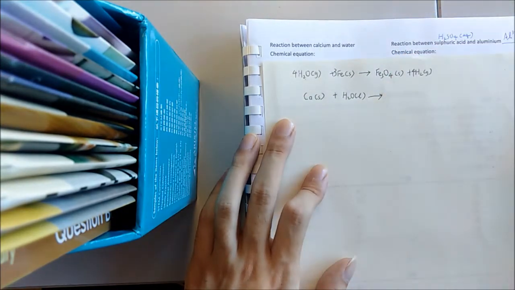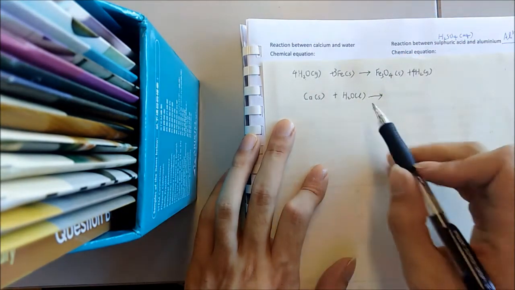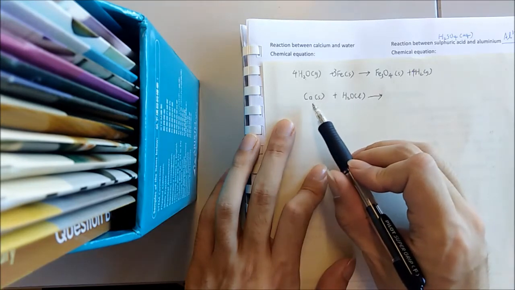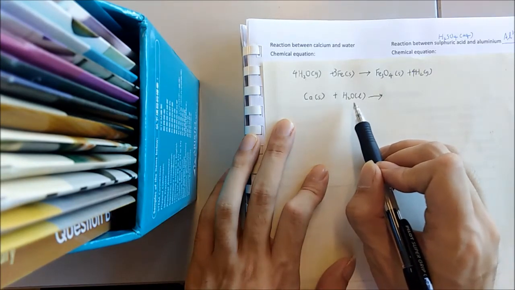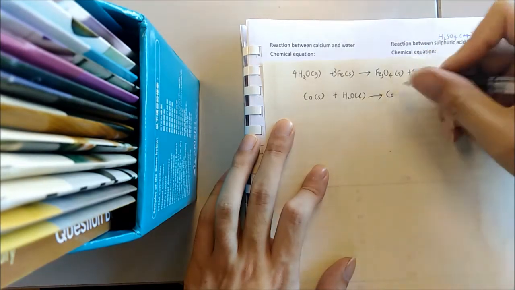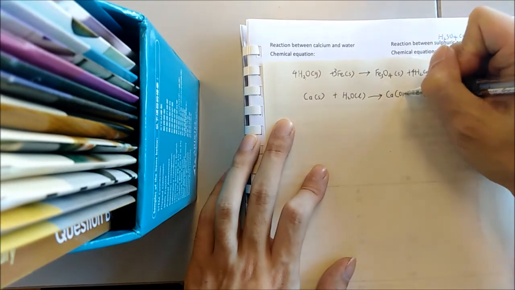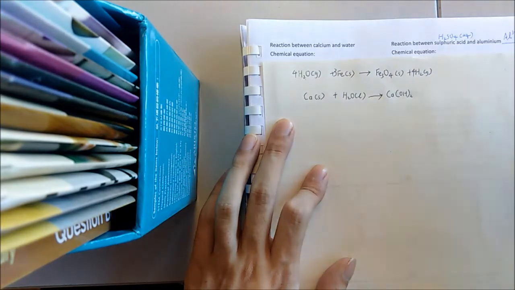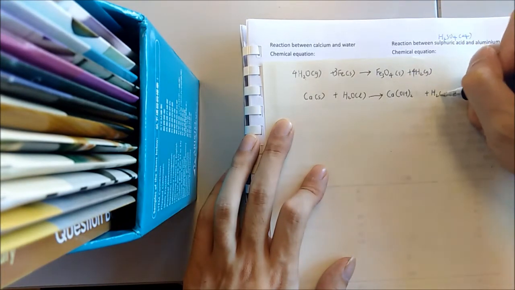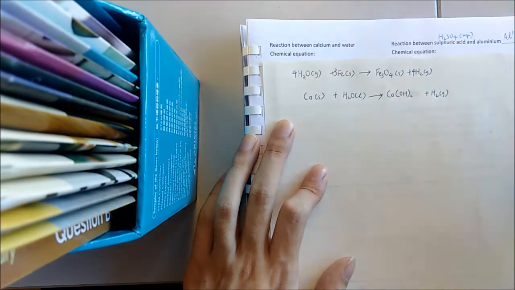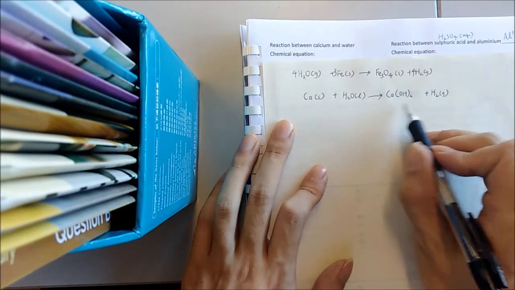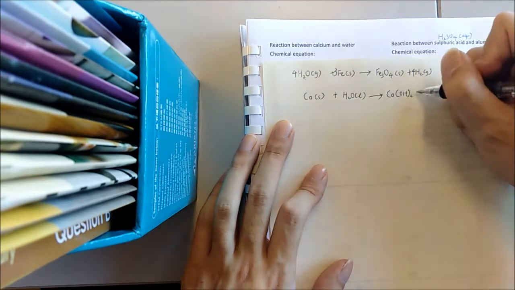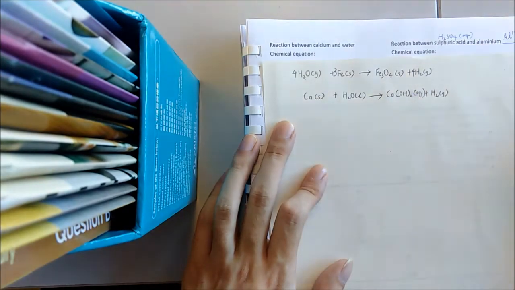And then according to the previous equation, for the reaction between metal, that is K, Na or calcium, when they react with H2O, the metal hydroxide will be formed. Okay? And also hydrogen gas. And the state for this calcium hydroxide is a little bit tricky, because it is slightly soluble in water. So I use aq here.